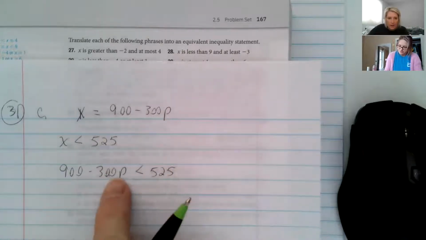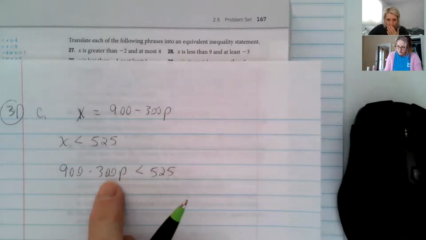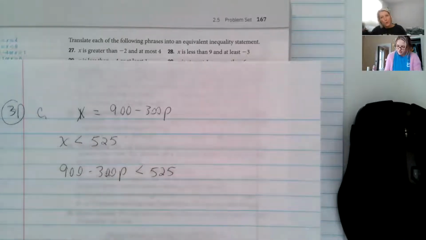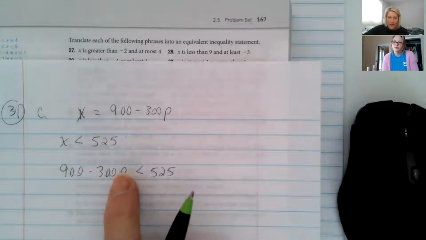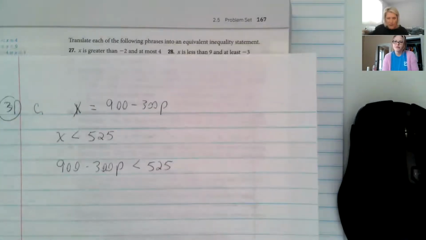You can see this negative 300 on the price per pad tells us, which we're going to learn more about in chapter 3, that as we raise the price, the number of pads we're going to sell goes down, which makes sense, right? The more they charge me, like, hello, the dollar store, Dollar Tree just went up to $1.25 on everything. I'm super sad. I should have gone and bought them out of everything I love there.